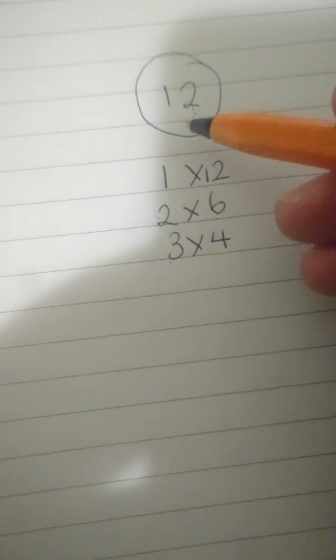1 can go into 12 12 times, 2 can go into 12 6 times, 6 can go into 12 2 times. You get what I mean? Now, these numbers here are the factors, and we say that 12 is divisible by these numbers. If we ask, is 12 divisible by 2? Yes, because 2 can go into 12 exactly without leaving a remainder.